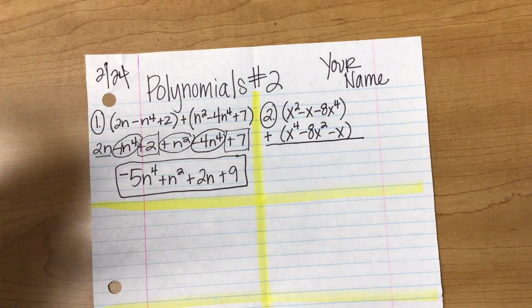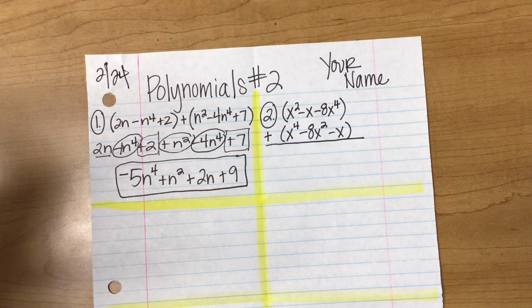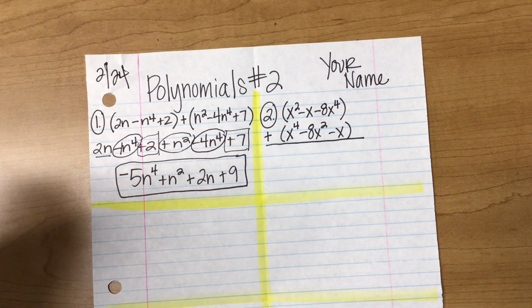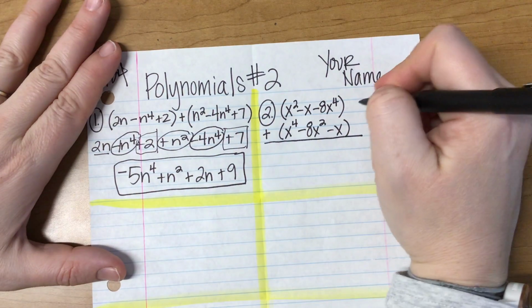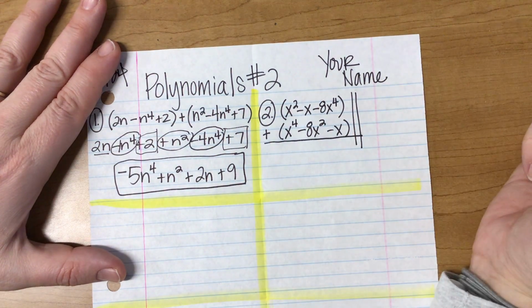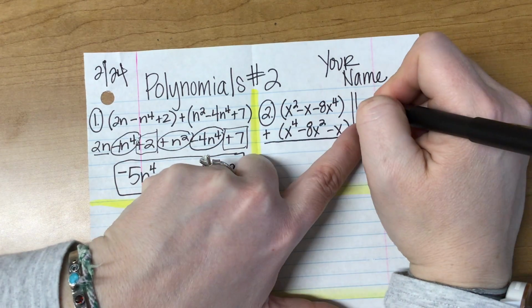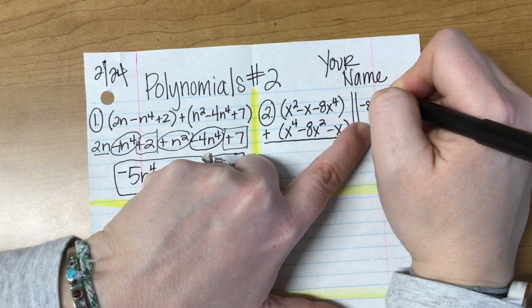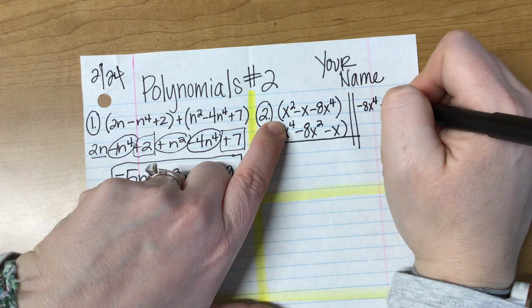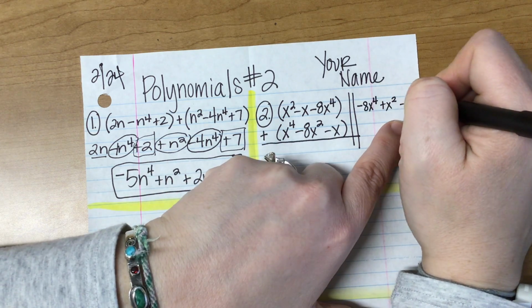Now, I will say, my obsessive compulsiveness, your obsessive compulsiveness, being a math person, I would want to take this and rewrite it. I'd want to put it in standard form, negative 8x to the fourth plus x squared minus x.